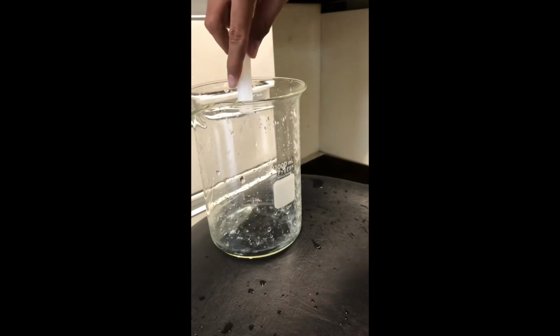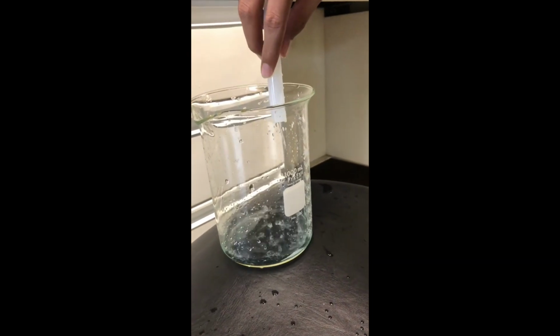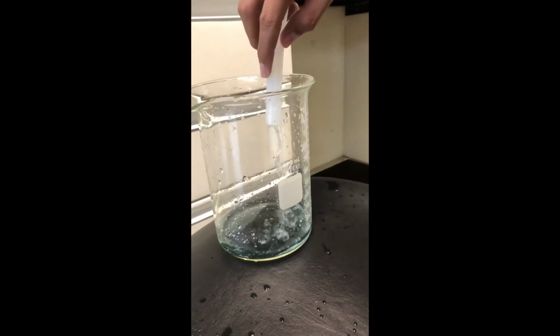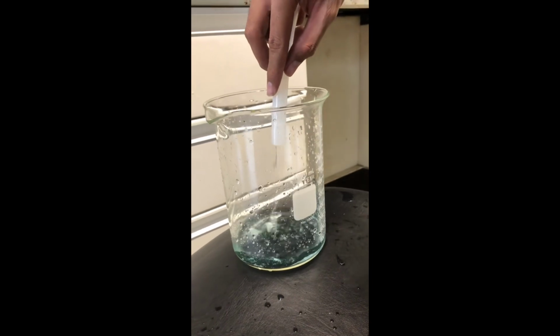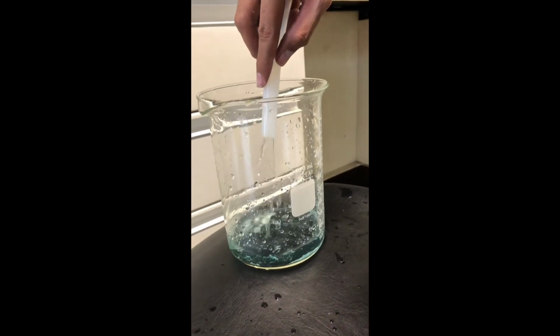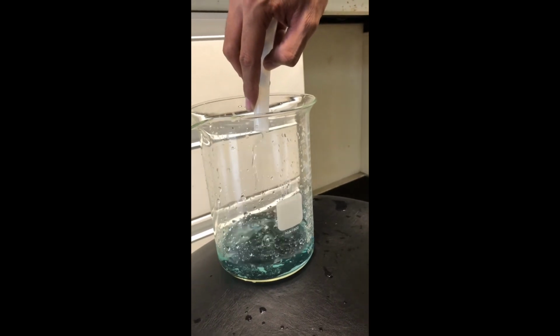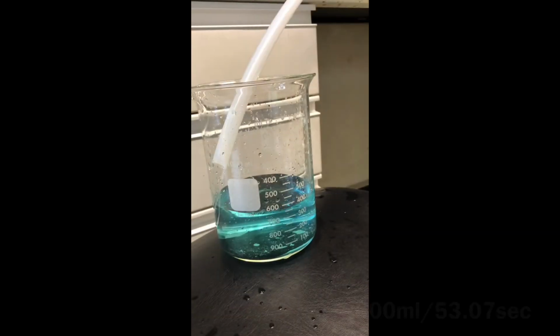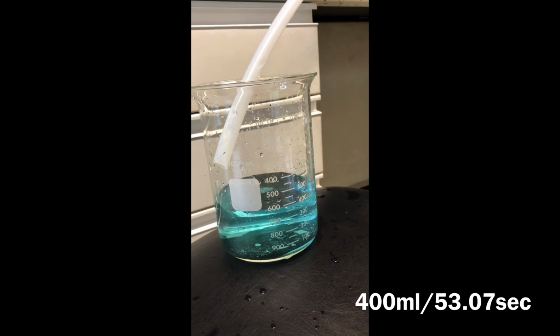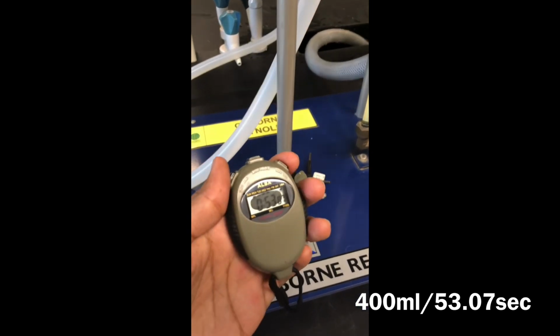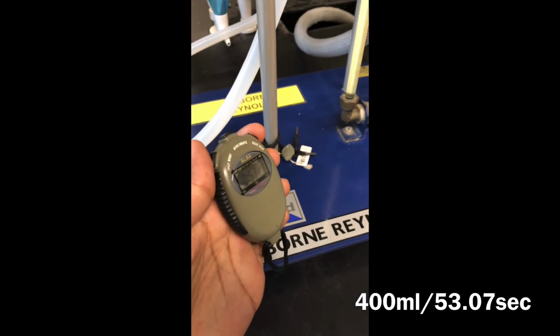We'll be taking 400 ml. We'll be observing the time taken to fill the beaker till 400 ml. So let's observe. It's almost 400, and that's it. The time taken for it was around 53 seconds.